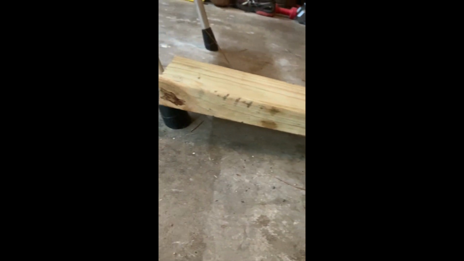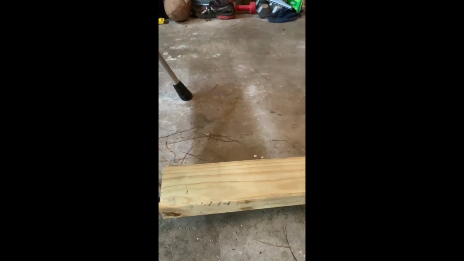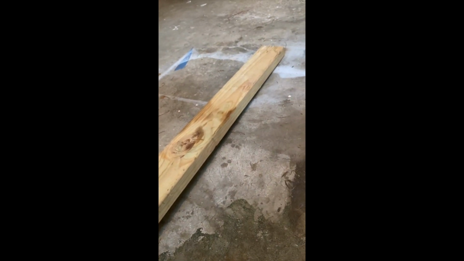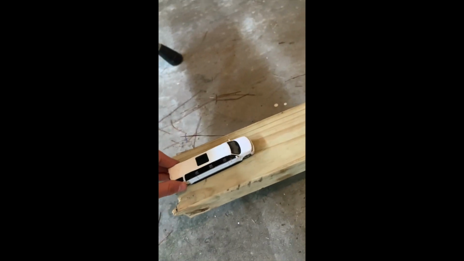This is the sixth and so far lowest trial at only 4 inches off the ground. As you can see, it's very low. Hopefully the little Matchbox limousine, very classy, will make it to the end of the wood, but I'm not super confident that it will be able to. So let's see what happens.